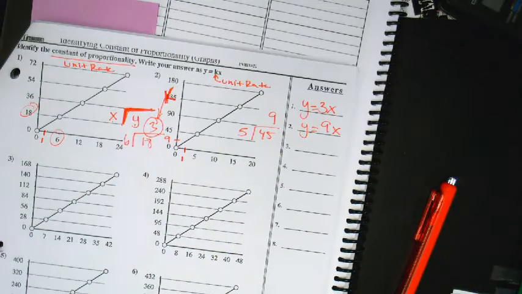You know how in your packet, I always go, what does the point 1 comma blank mean in the context of the problem? I could have written k, but it's really a y. But when x is 1, then that's your unit rate when it's y. Might be too confusing. Anyways.